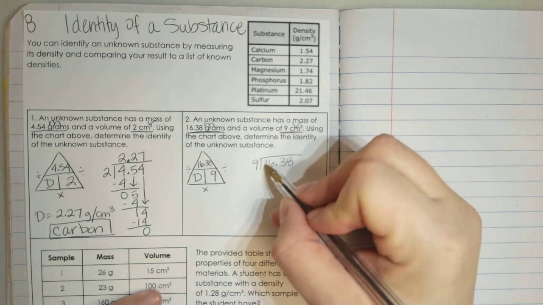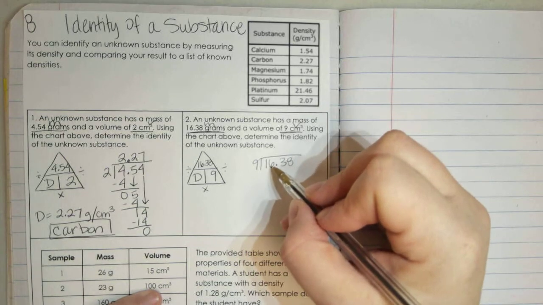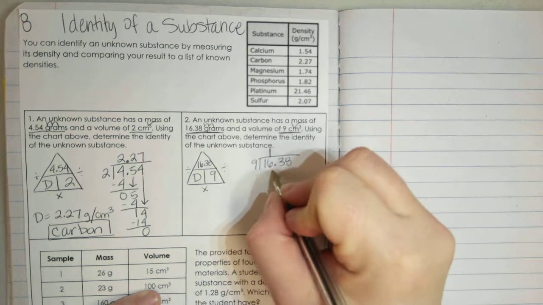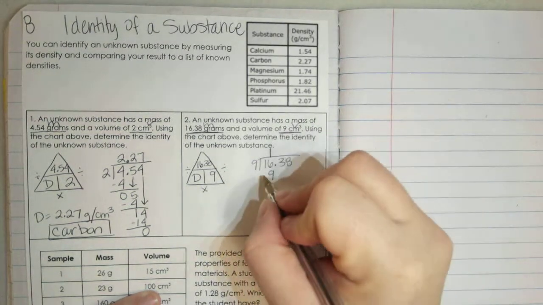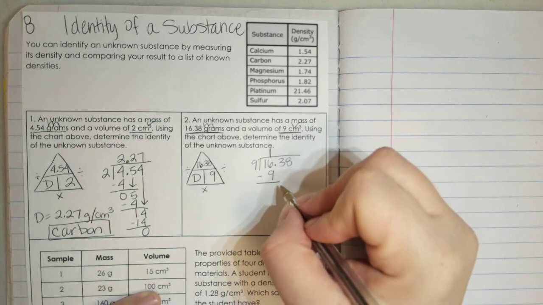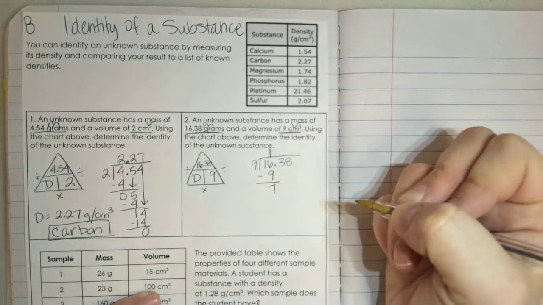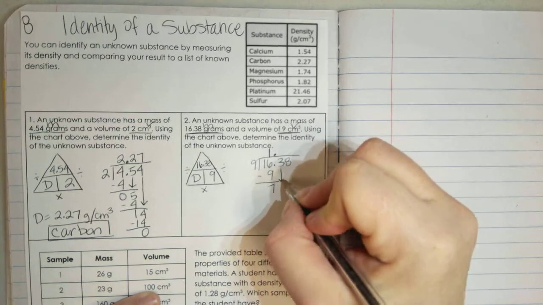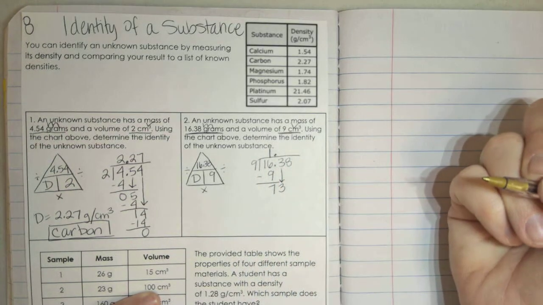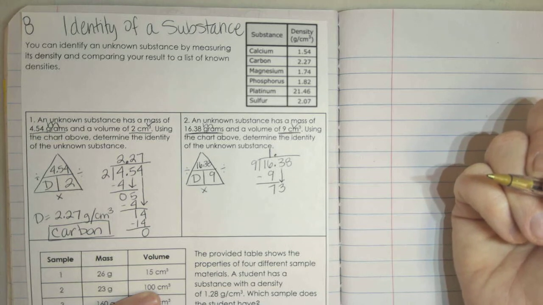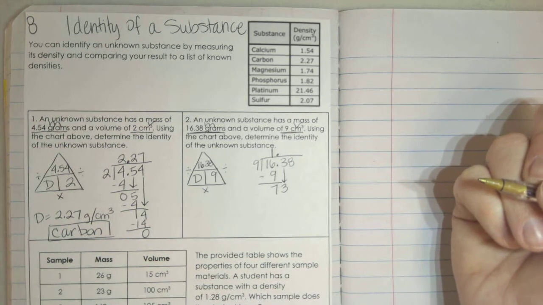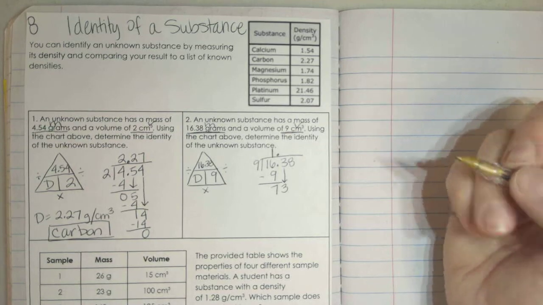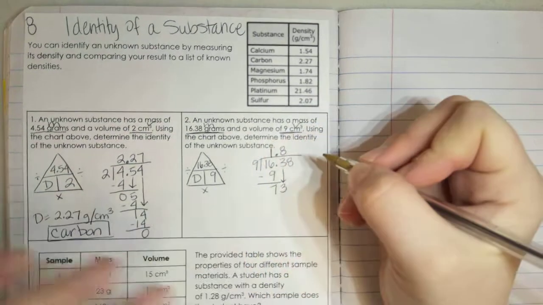All right, 9 does not go into 1, but it does go into 16. It goes in just once. Okay, 1 times 9 is 9. If I subtract 16 minus 9, I'm left with 7. Okay, I have a decimal that needs to jump up, and now I can bring down my 3. How many times does 9 go into 73? Well, I know that 9 times 8 is 72. So that's as close as we're going to get.